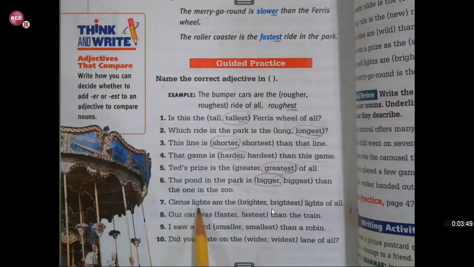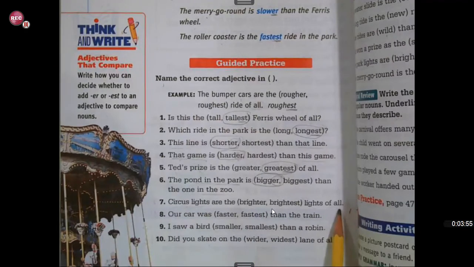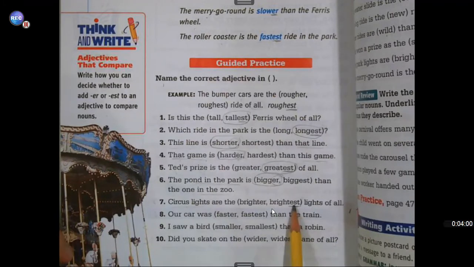Number 7, circus lights are the brighter or brightest lights of all. Well, we're comparing circus lights to all of the other lights that we have. So that means more than two nouns are being compared, which means we're going to use EST to show the word brightest. Circus lights are the brightest lights of all. Number 8, our car was faster or fastest than the train. So we're talking about our car and the train. That's just two nouns.